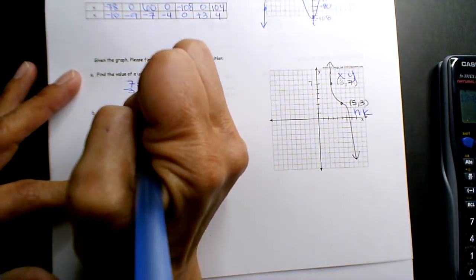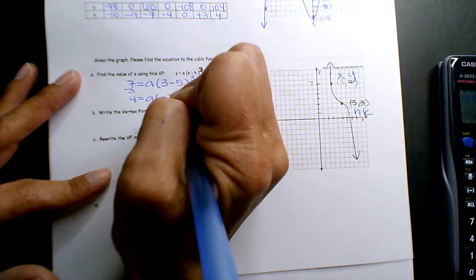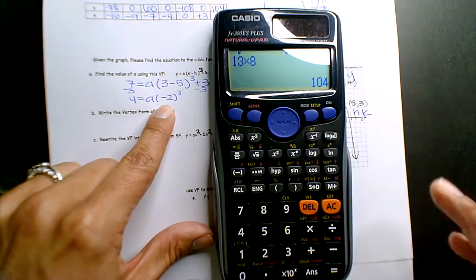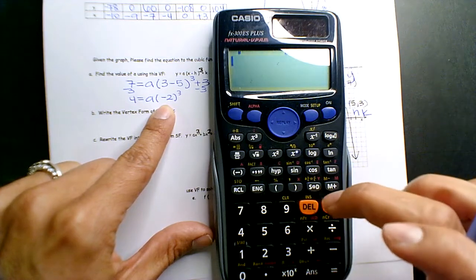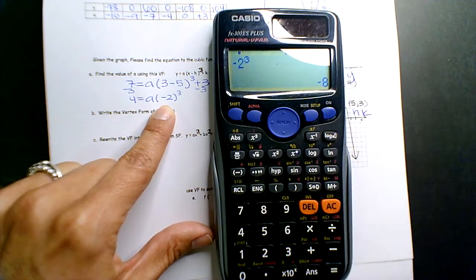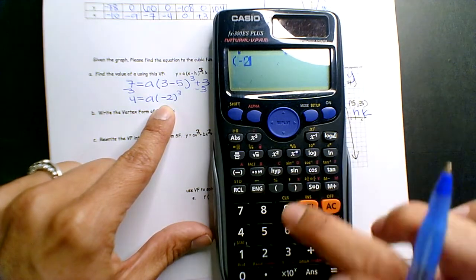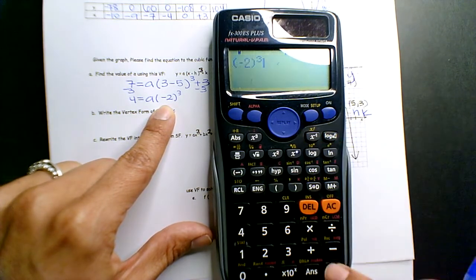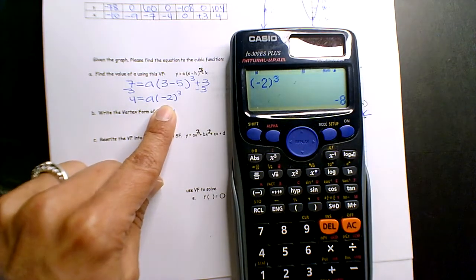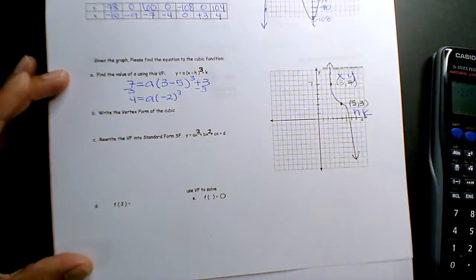I get 4 = a times -2 cubed. Okay, -2 cubed is -8. Even if you did it this way, you would luck out and still get -8. If you contained it, it's still -8. So in this case, you kind of lucked out if you didn't put the negative, but it is -8.